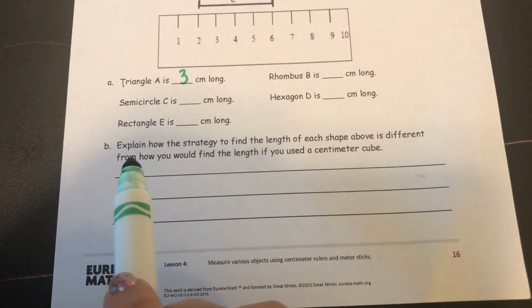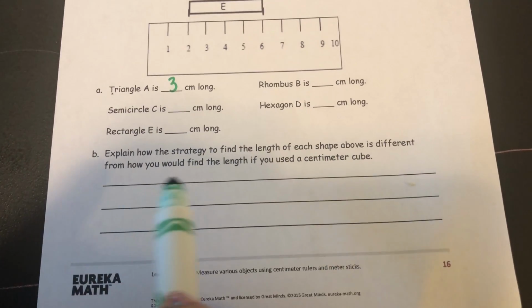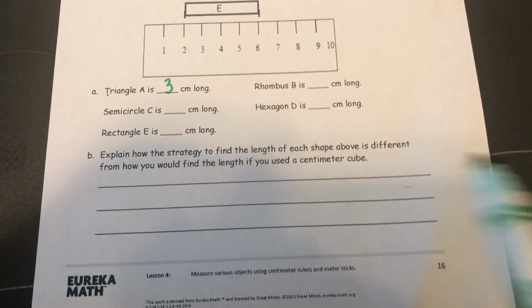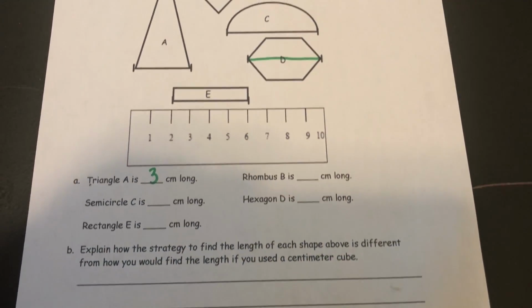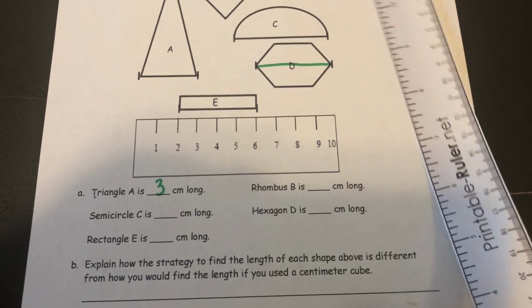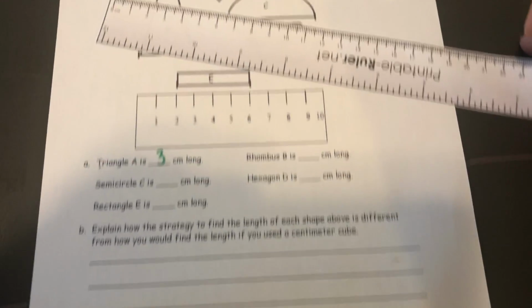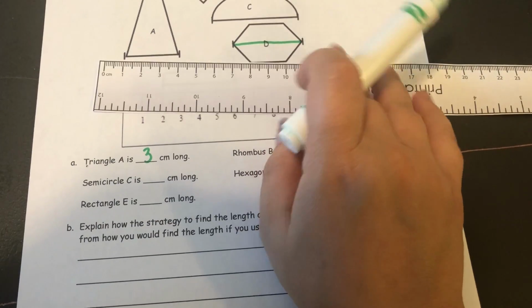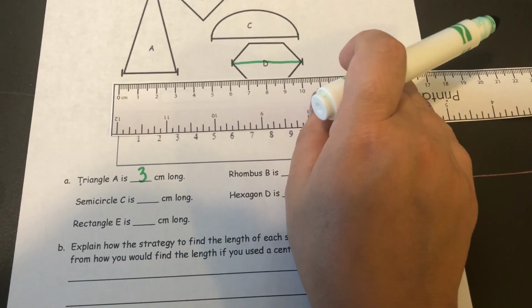And the very last part says, explain how the strategy to find the length of each shape above is different from how you would find the length if you used a centimeter cube. So the strategy that we're using is very accurate because we are using a ruler. If you were to use a centimeter cube, it would still give you a pretty close measurement, but it wouldn't be as accurate.